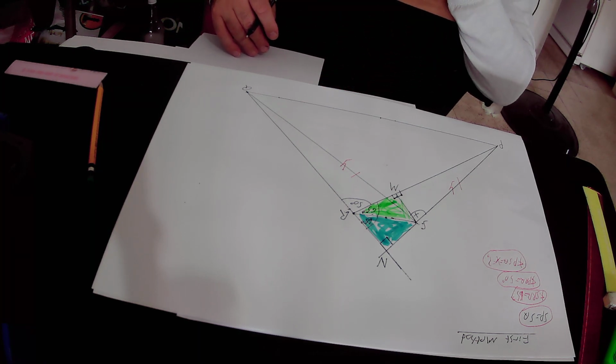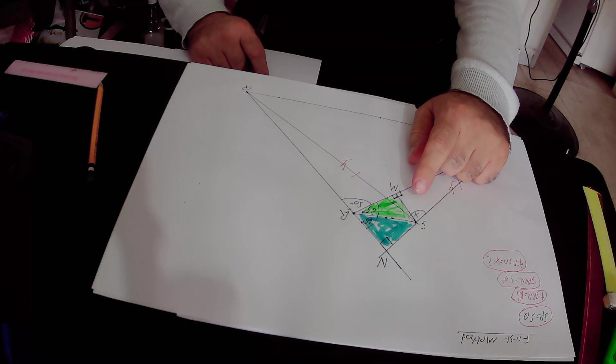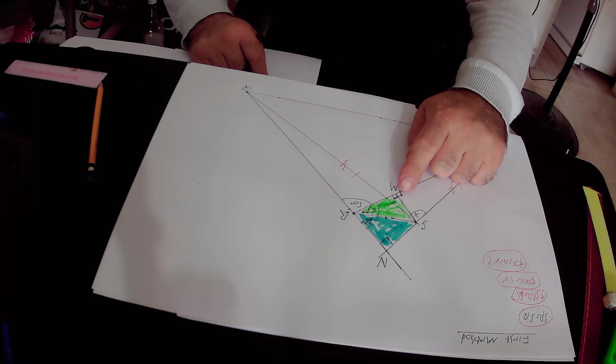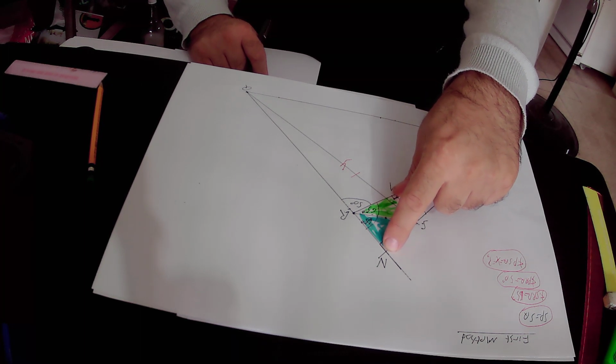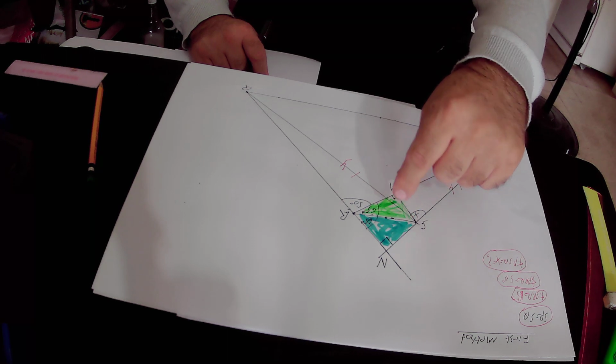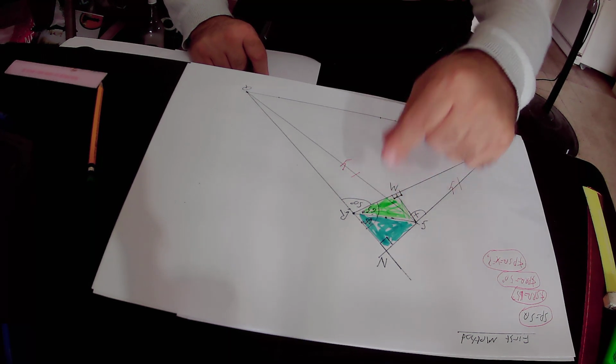And actually we have, in both the green triangle and the blue triangle, two angles that are equal to each other. These two angles are both equal to 90 degrees, and those two angles are both equal to 65 degrees.